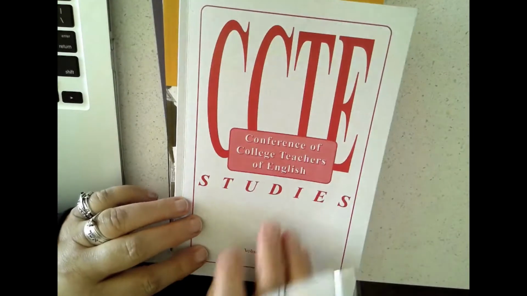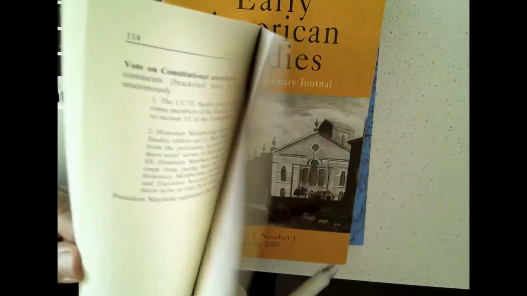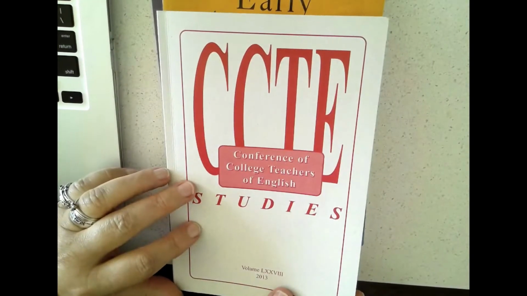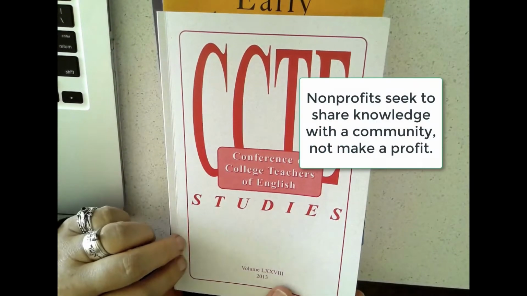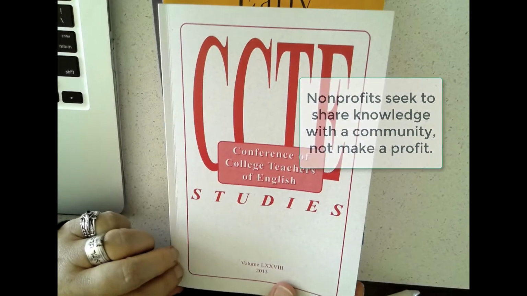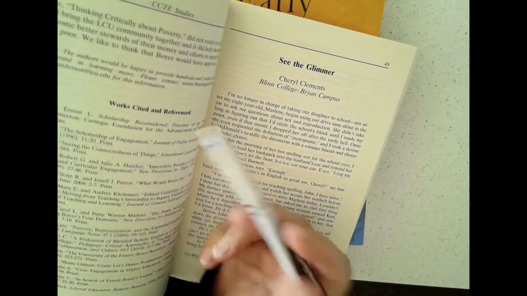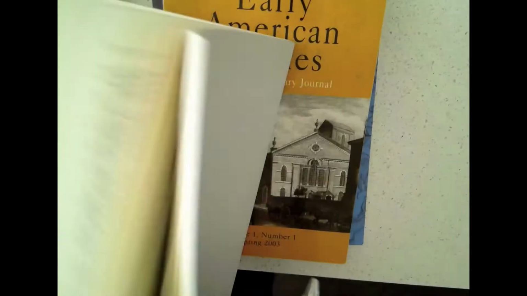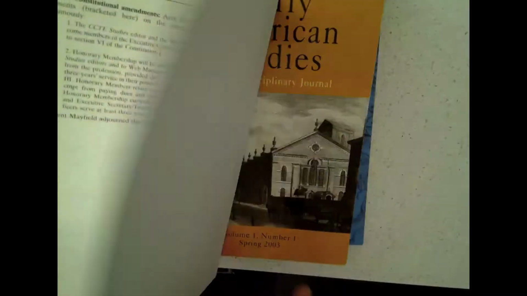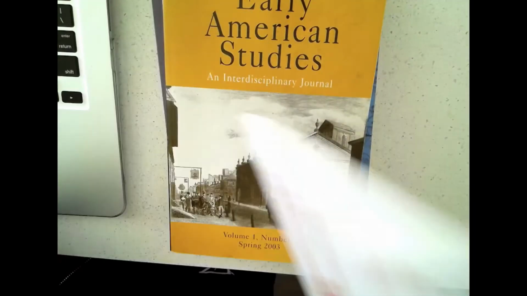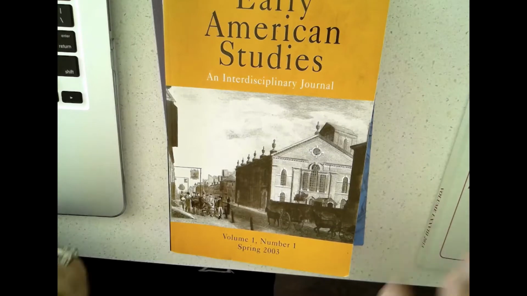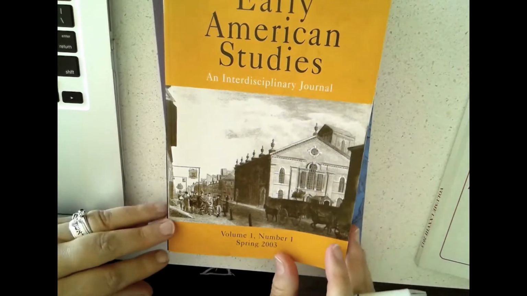Again, not all journals will have that information, but this one, because it is not associated with a university press or university or college, it is a nonprofit organization. So works cited, footnotes or endnotes, back information, more detailed program, more detailed information, financial records and things like that. Those are good clues that this is probably an academic journal or a scholarly journal.